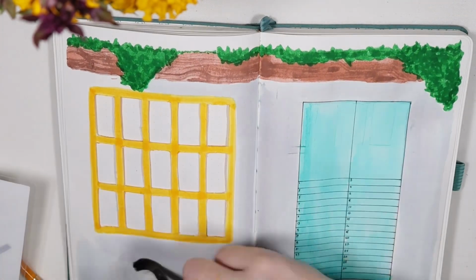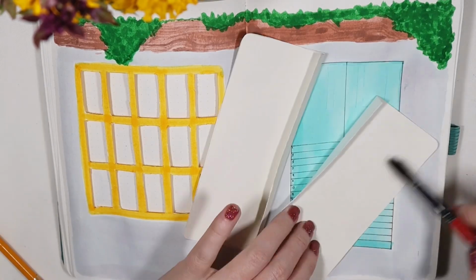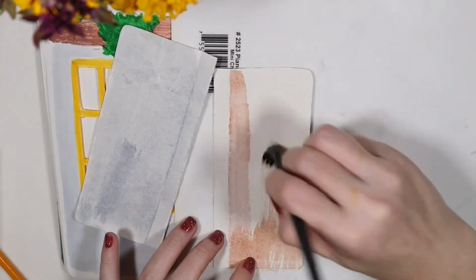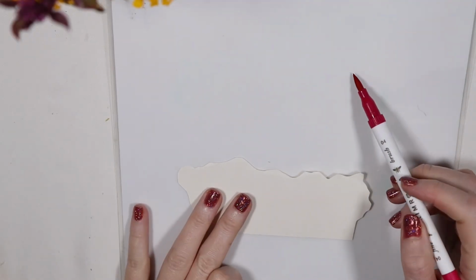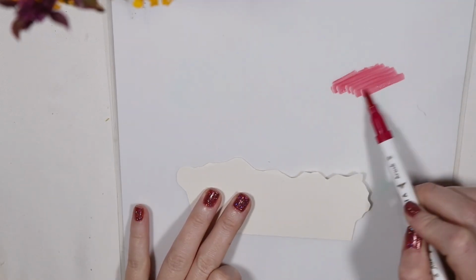And then I am just doing a light gray wash over the rest of the page. I had thought about going ahead and doing bricks, but I thought it would take away from the wood, and so I went ahead and just kept it simple.